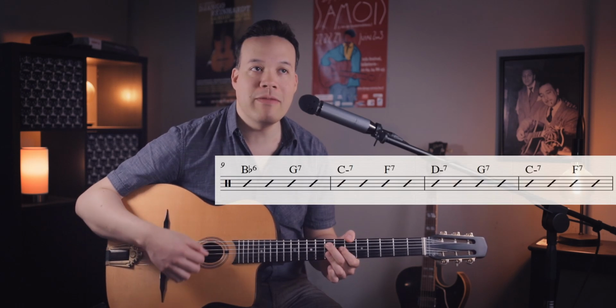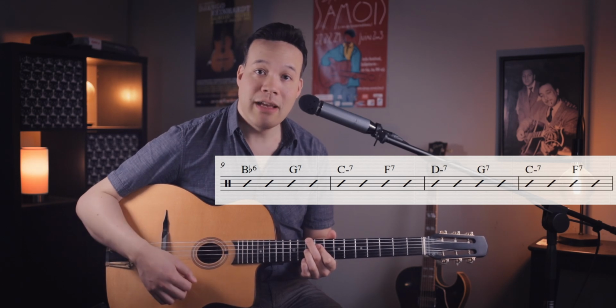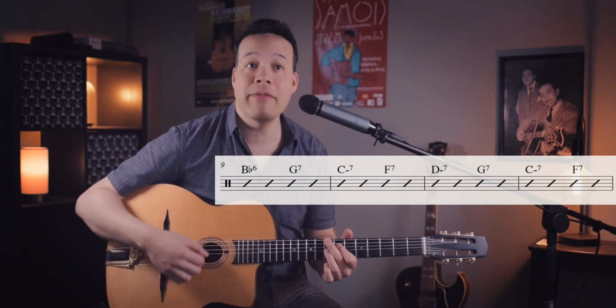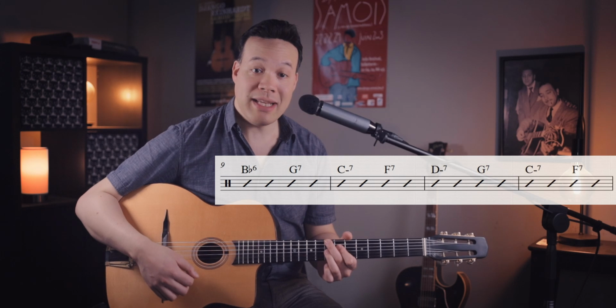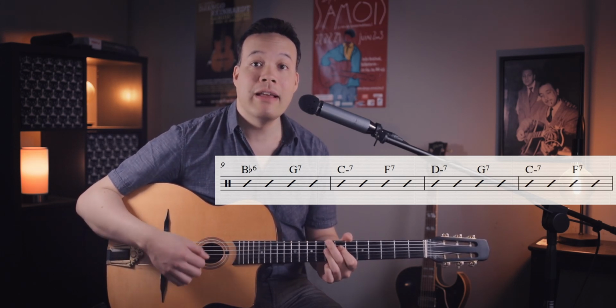So if you have rhythm changes in B flat, you get 1, so B flat, then a dominant chord on the 6th degree, so G7, and then 2, 5, C minor 7, F7, and then 3, 6, so D minor 7, G7, C minor 7, F7.